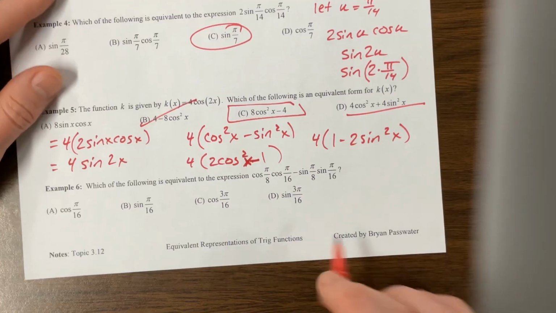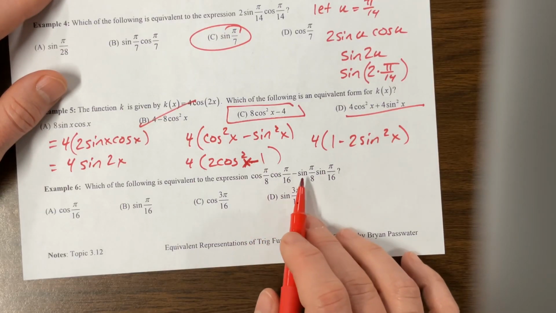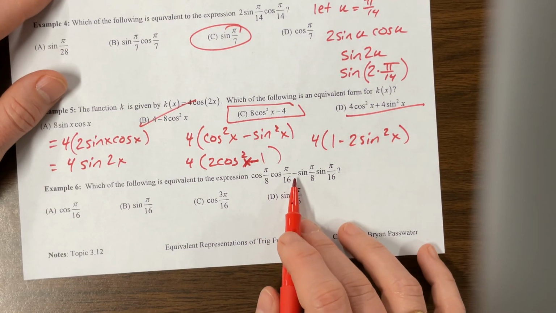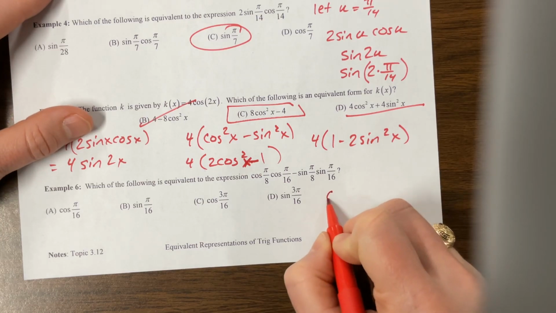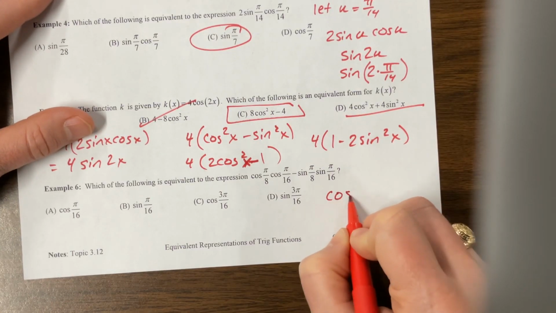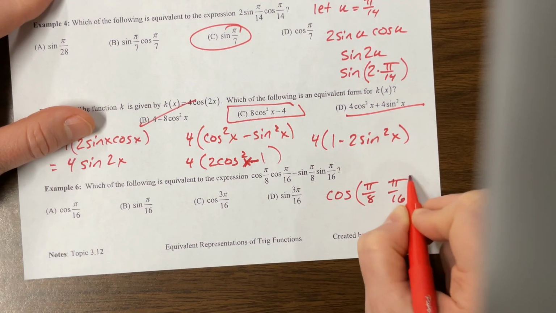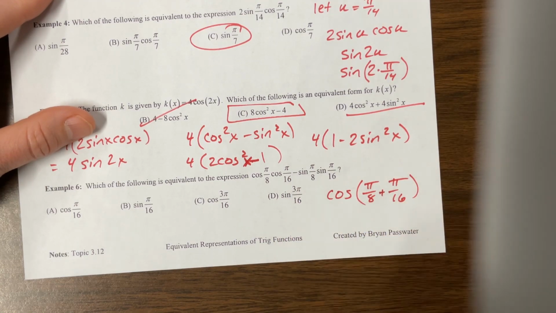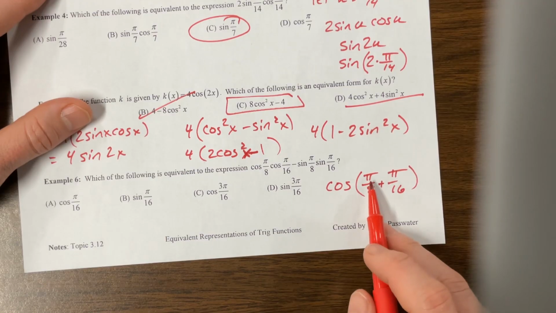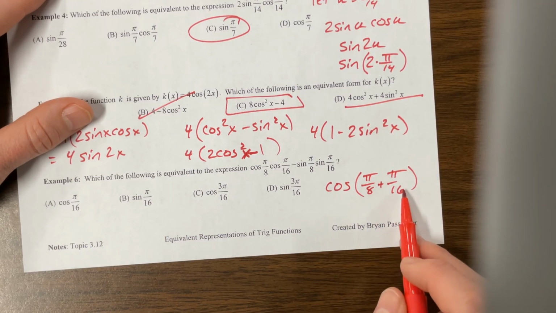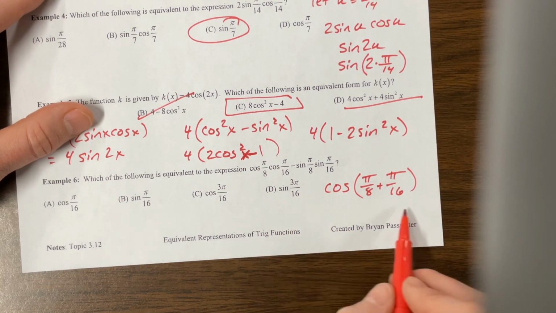Okay, next one. Here's what I see: cosine, cosine, sine, sine with a minus here. So this comes together. Cosine, cosine, sine, sine is the cosine, and it was these 2 angles with the opposite SIGN. Okay, this is 2 pi over 16, and 1 pi over 16 gives me 3 pi over 16, but it's cosine of 3 pi over 16.